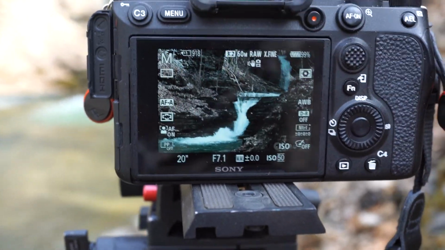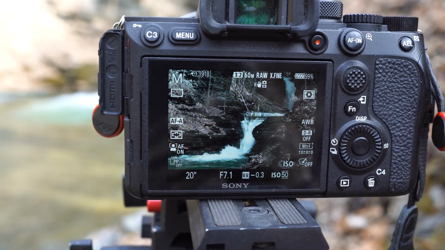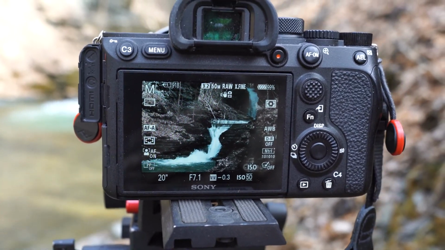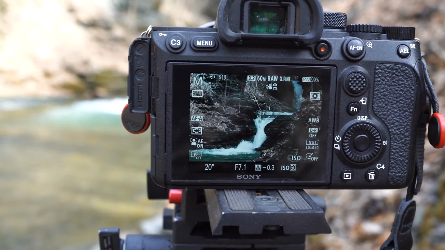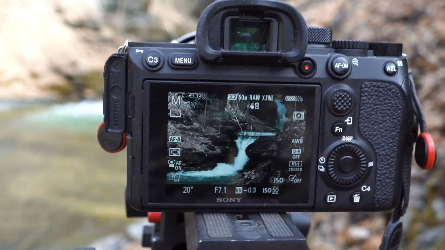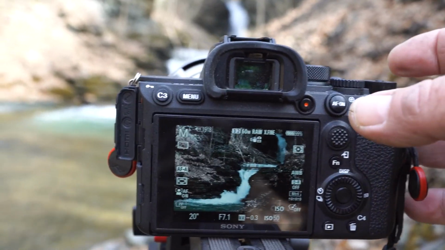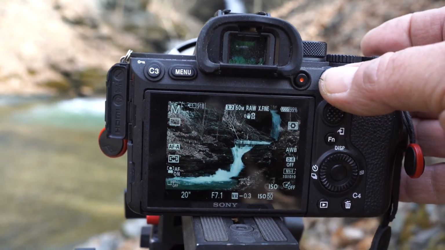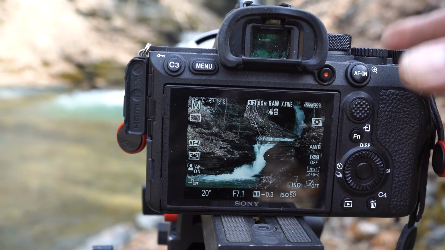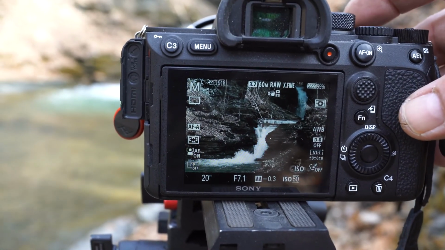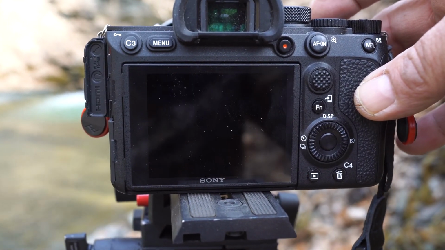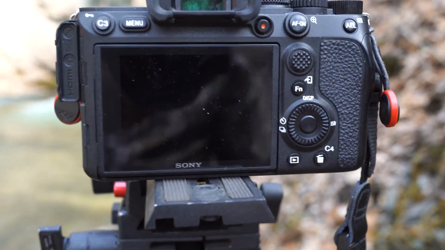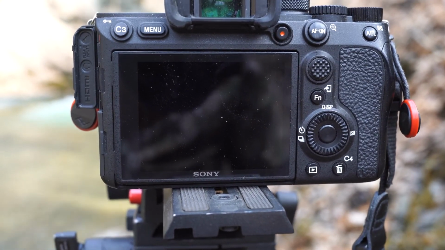Alright, so now we're going to give it a focus. If your camera struggles with autofocus, you can put this in manual focus and set it up that way, but this camera is one of the best focusing cameras around, so I don't have to worry about it. I'm going to go ahead and hit the shutter and you'll see what happens. It's a 20-second shutter, so that shutter is going to stay open for 20 seconds.